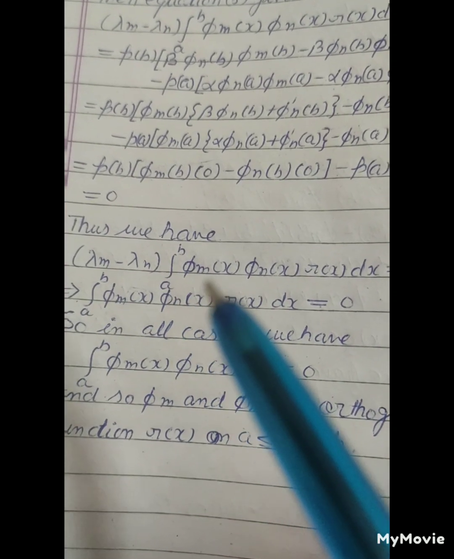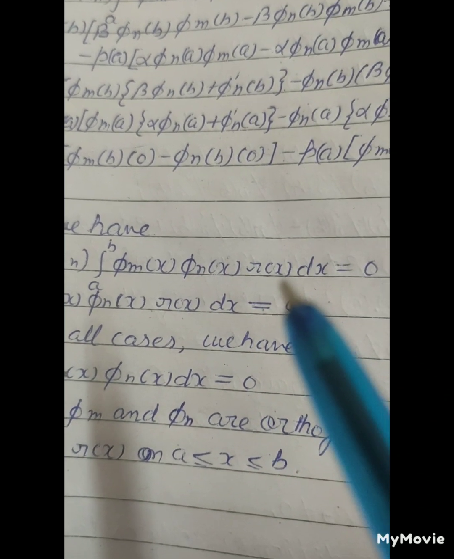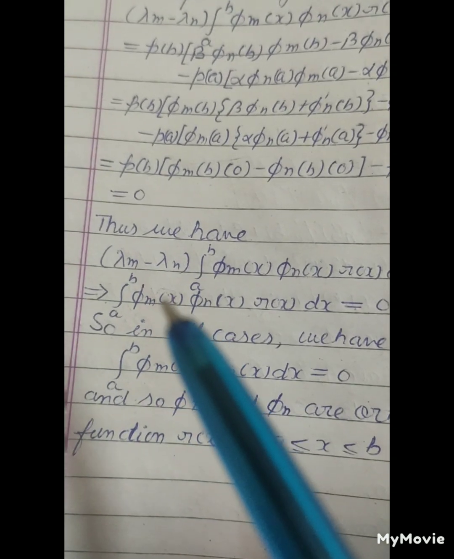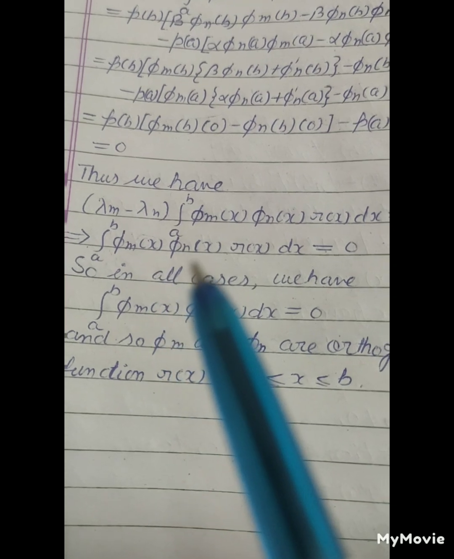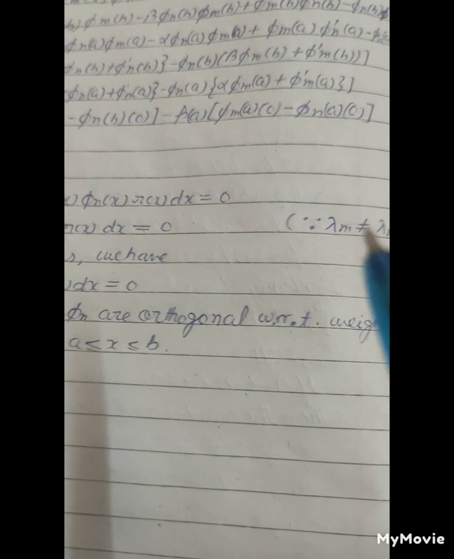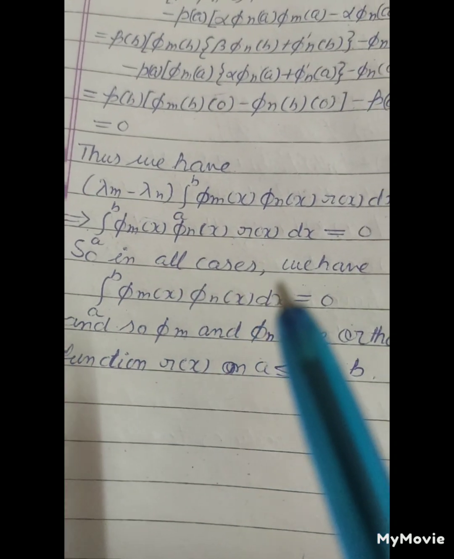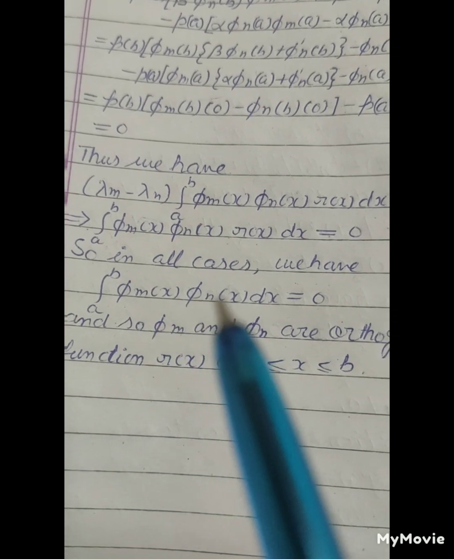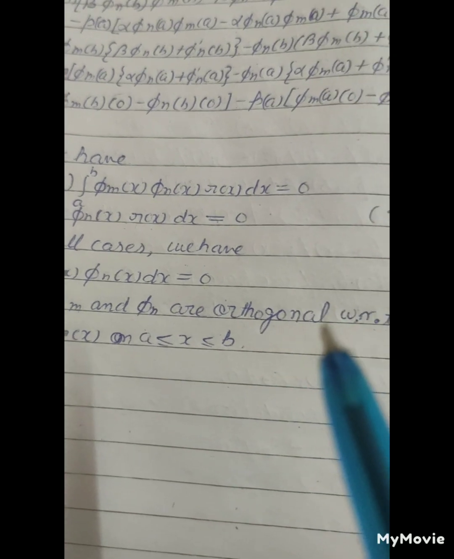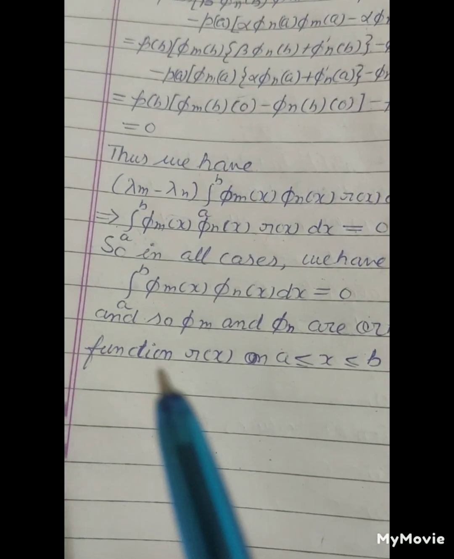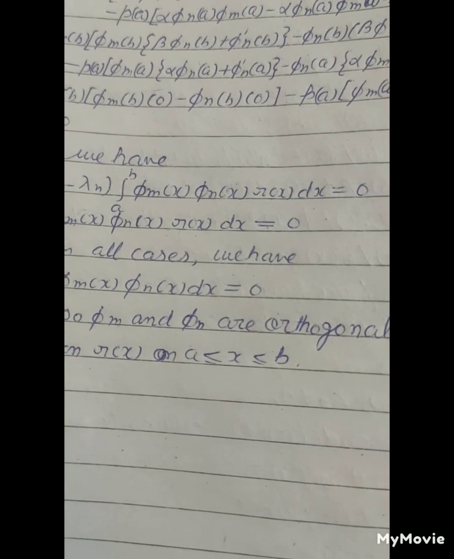Thus we have (λm minus λn) integral from a to b of φm(x) φn(x) r(x) dx equals 0, which implies the integral from a to b of φm(x) φn(x) r(x) dx equals 0, because λm is not equal to λn. So in all the cases we have the integral from a to b of φm(x) into φn(x) r(x) dx equals 0, and so φm and φn are orthogonal with respect to the weight function r(x) on a ≤ x ≤ b.